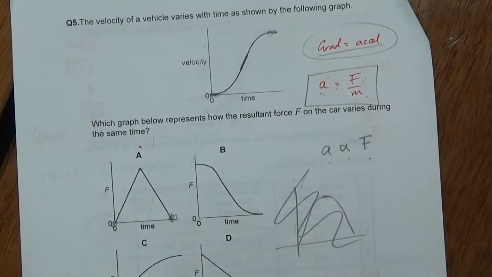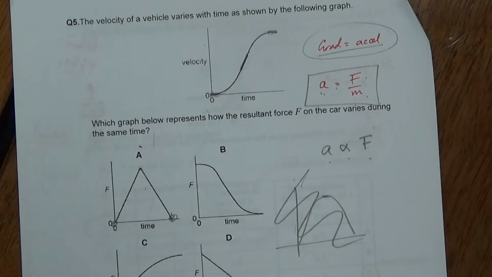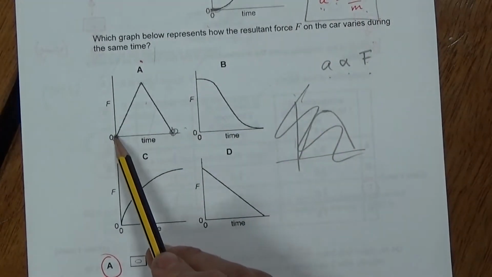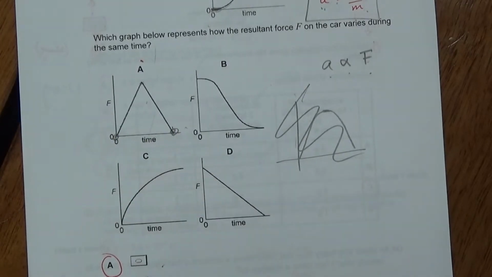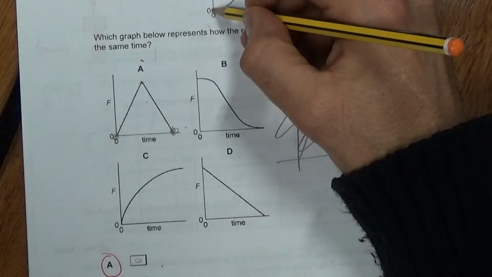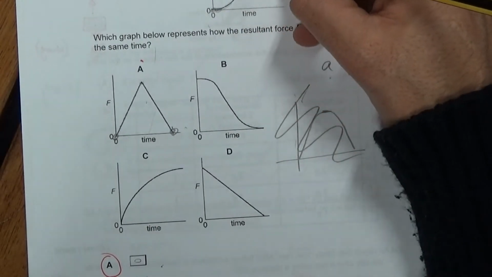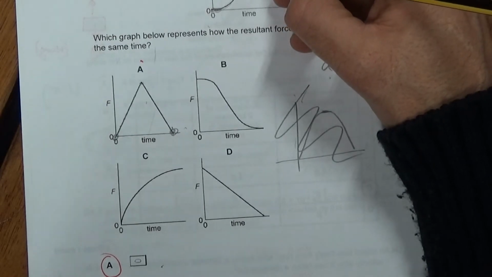So armed with that alone, all you can do from that is you would go, well, which of these two's got no force at the start and no force at the end? It can only be A. Yeah? If you want to think it a little bit further, where is the acceleration the greatest? It's right in the midpoint, and the rest of it's getting to be less. Does that make sense?